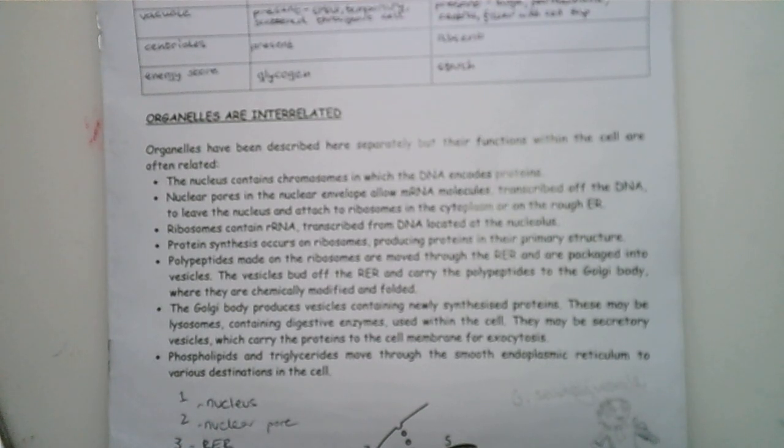Ribosomes contain ribosomal RNA transcribed from DNA located at the nucleolus. Protein synthesis occurs on the ribosomes, producing proteins in their primary structure. Polypeptides are made on the ribosomes and are moved through the rough endoplasmic reticulum and packaged into vesicles.